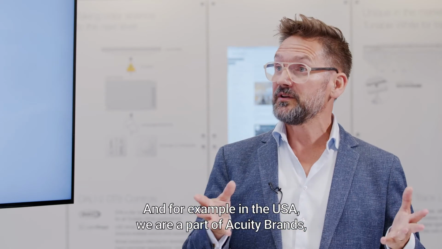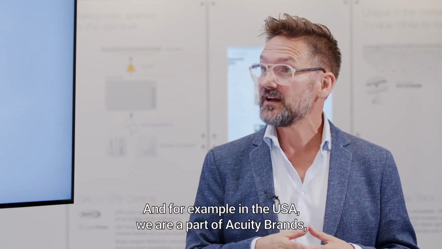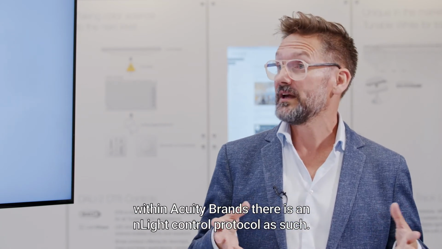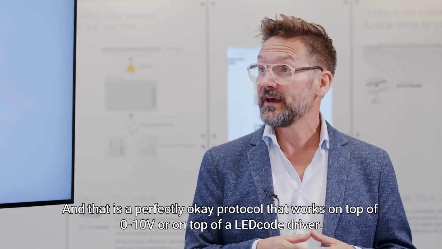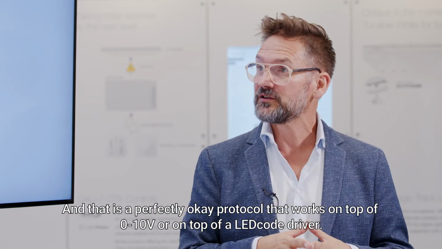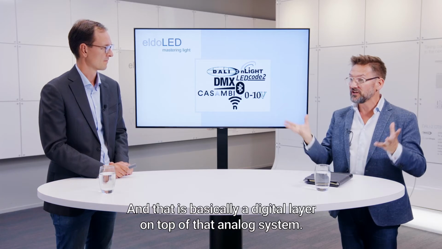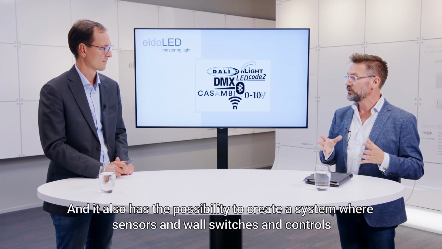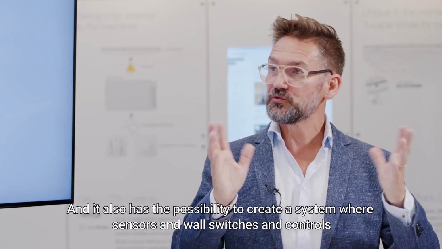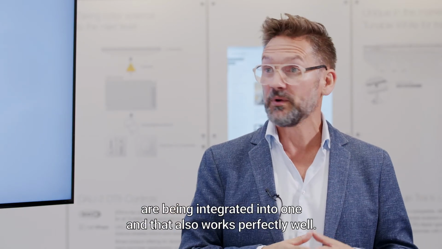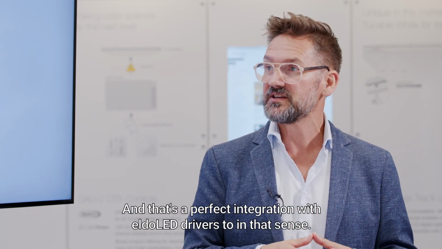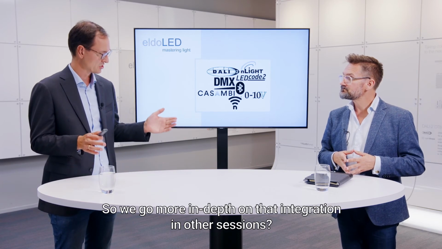And for example, in the USA, we are part of Acuity Brands Lighting. Within Acuity Brands, there's an nLight control protocol as such. And that's a perfectly okay protocol that works on top of a 0 to 10 or on top of a LEDcode driver. And that is basically a digital layer on top of that analog system. And that also has a possibility to create a system where sensors and wall switches and controls are being integrated into one, and also that works perfectly well. And that's a perfect integration with eldoLED drivers too in that sense. So we go in more depth on that integration in other sessions.